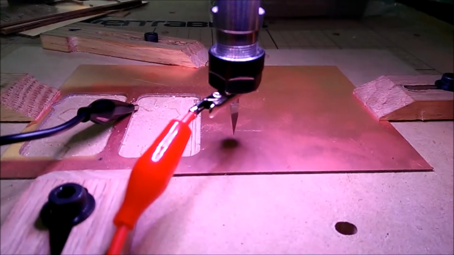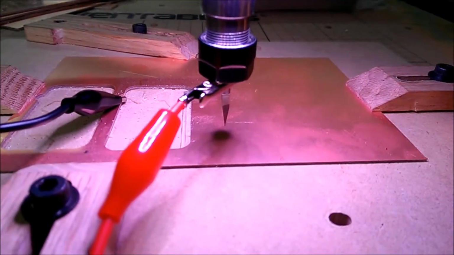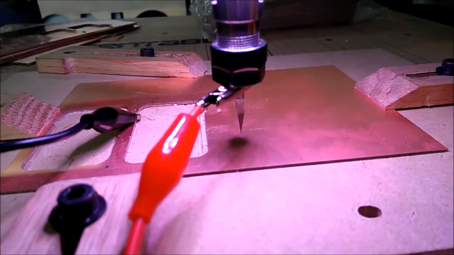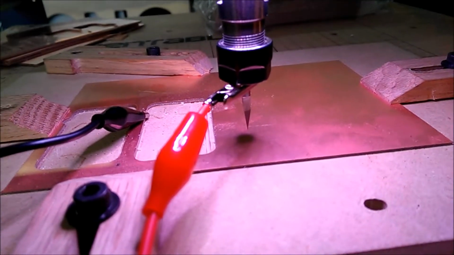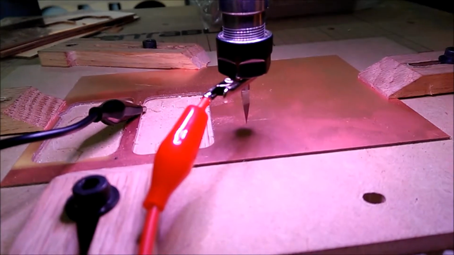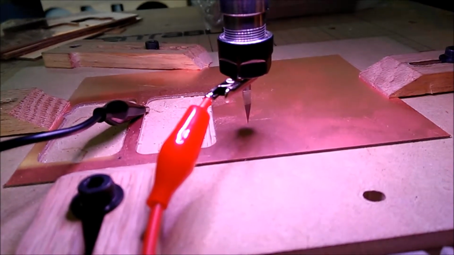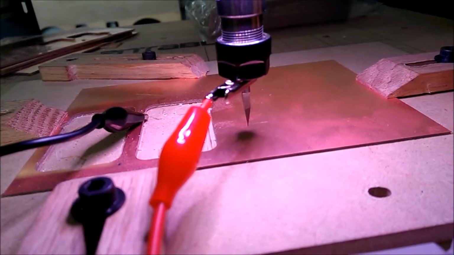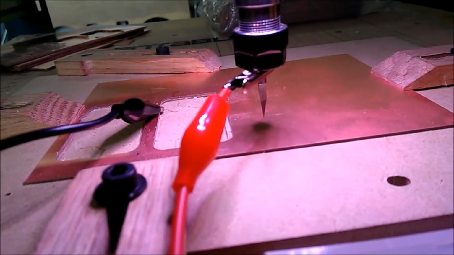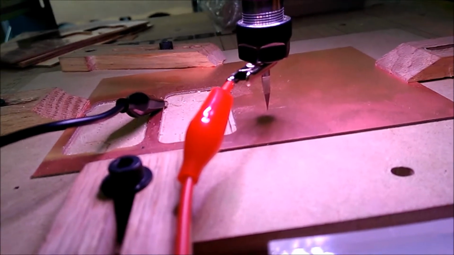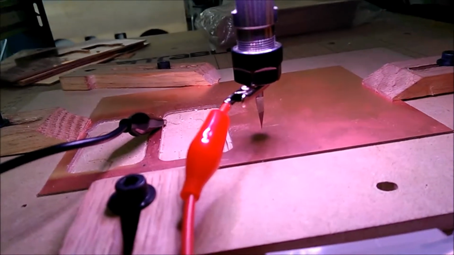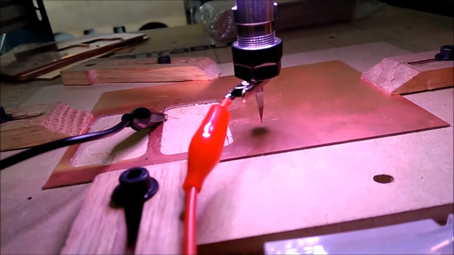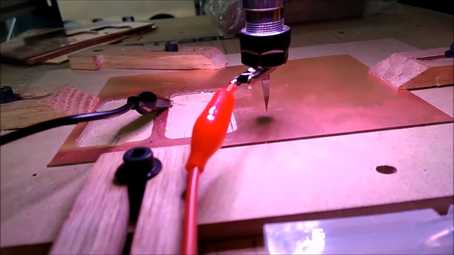Because I'm doing really small traces, what I wanted to use is a very, very small bit. I believe this is a 25-degree engraving bit with a 0.2 millimeter tip on the end. So it's super tiny. You can barely even see the flat spot on it. It's very hard to get this right down on the copper plate, but because we're using copper, there's a cool thing that we can do.